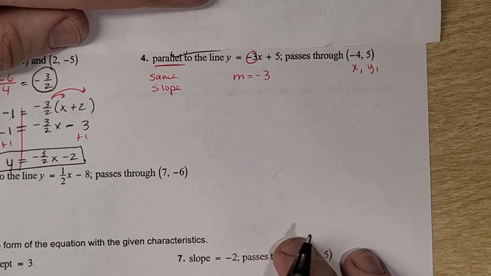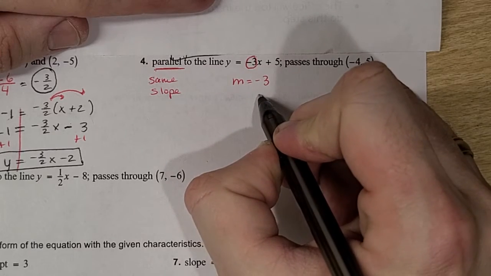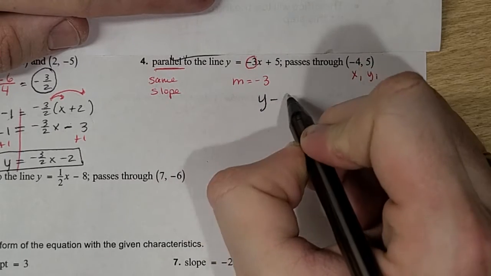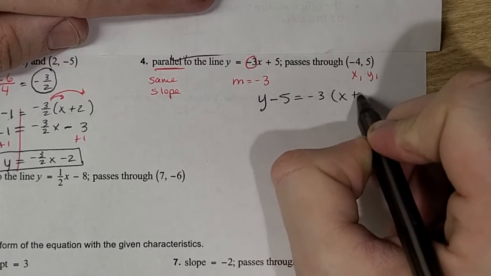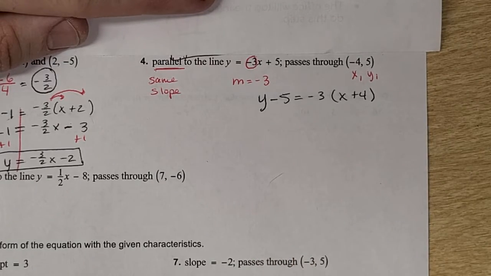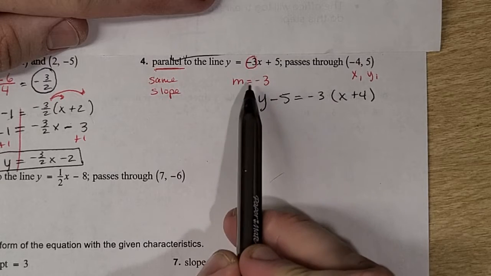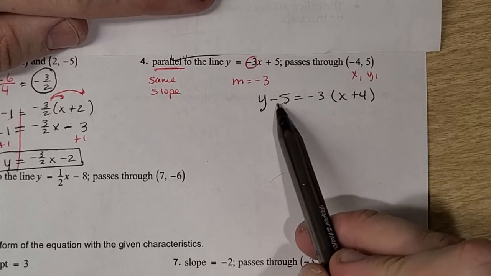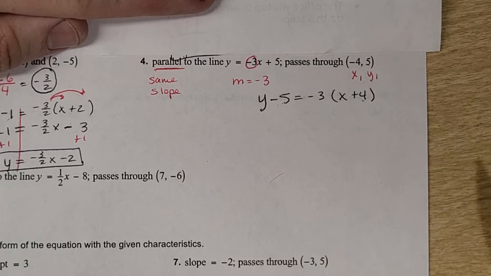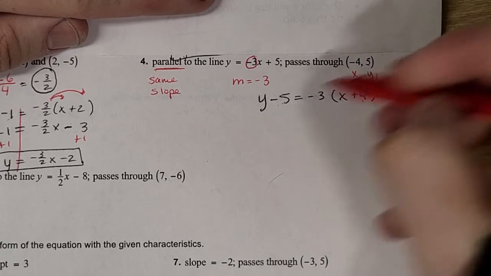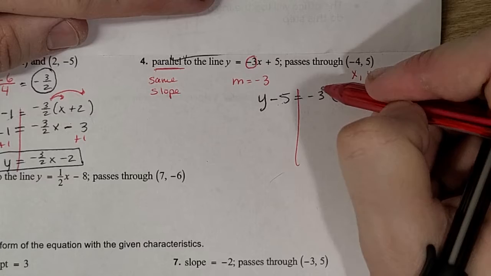And now we can do the exact same thing we did before. Write it in point slope form. Y opposite y1 equals slope times x opposite x1. Slope from this line. And then negative 5 came from the opposite of this number. Positive 4 came from the opposite of this number. Now we're just going to solve. I'm going to distribute first.